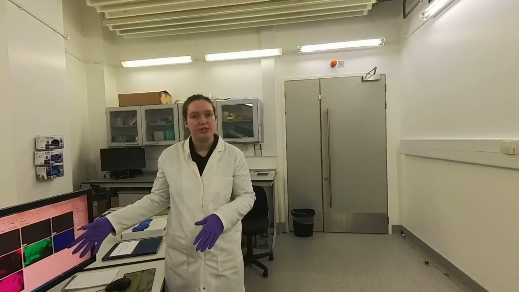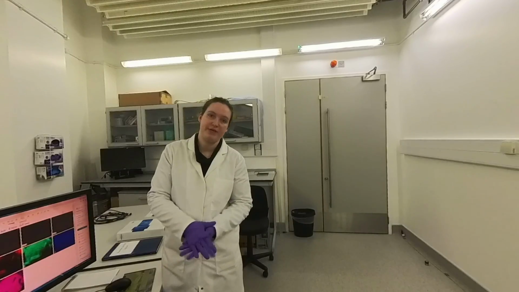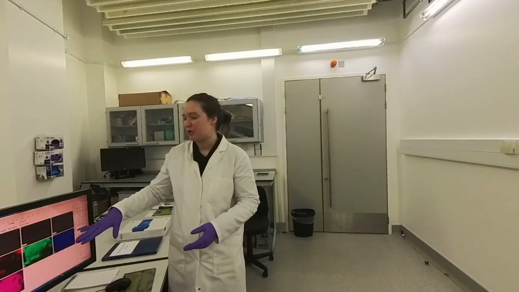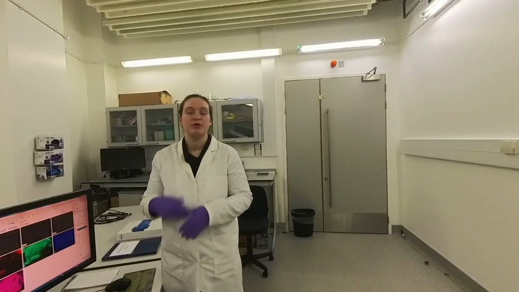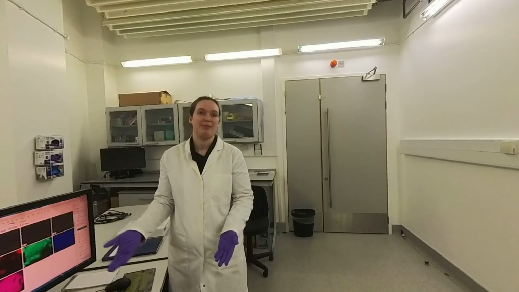So scientists use this as a really useful tool to look at the nanoscale and atomic scale features in our samples, in really small samples, and we can also determine exactly what's in them so that we better understand how these samples can be used for different materials applications.